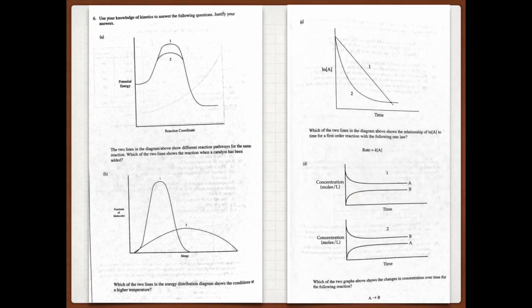In 6, it gives you this diagram. Notice it asks you to justify your answer. So I didn't write these out, so you're just going to have to listen as I explain them, okay? If it didn't ask for a justification, you don't need a justification, you're fine, okay? So in A, it says the two lines in the diagram above show different reaction pathways for the same reaction. Which of the two lines has a catalyst? Well, 2 has the catalyst because the activation energy has been lowered. And that's what a catalyst does.